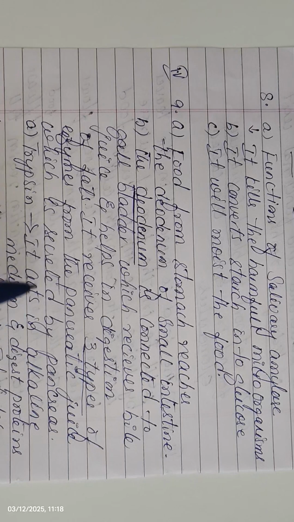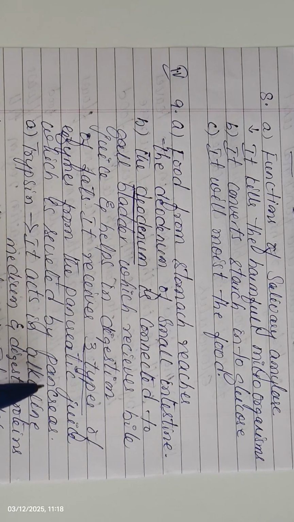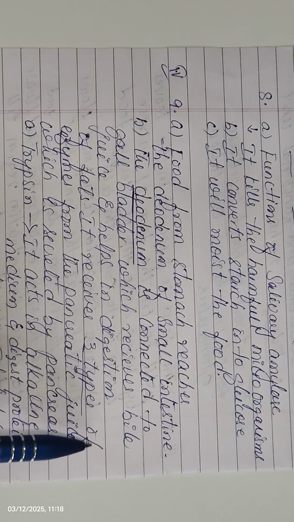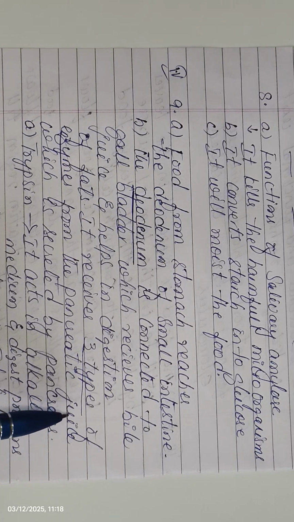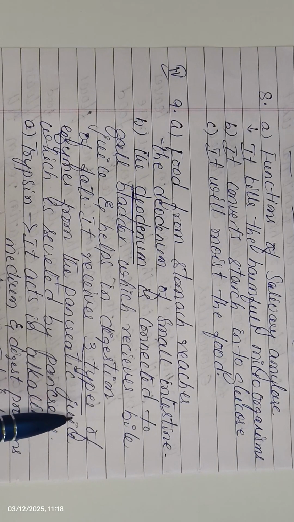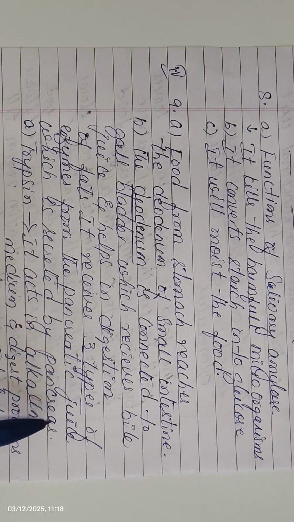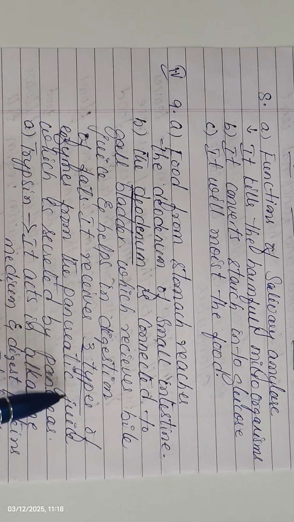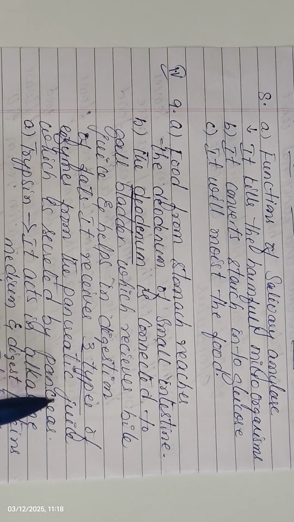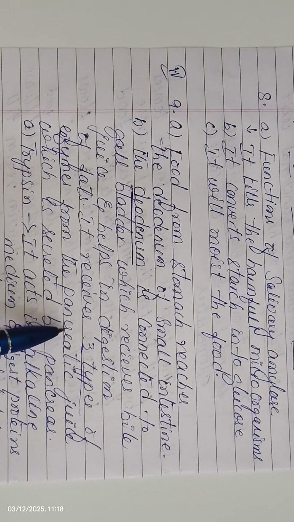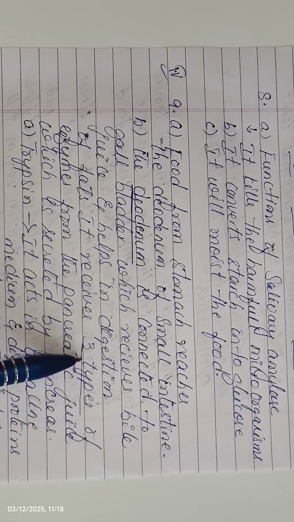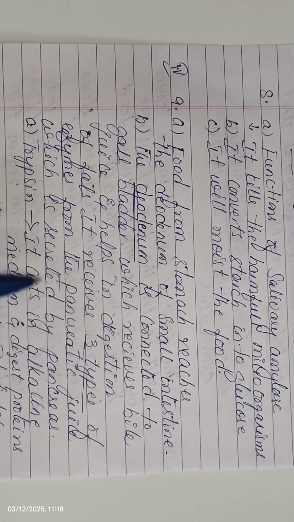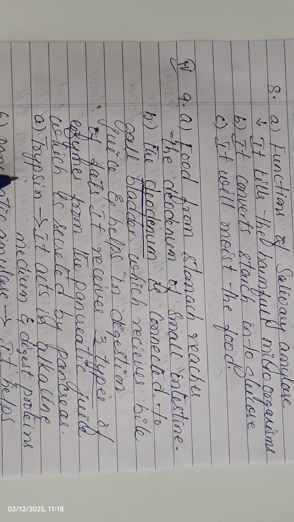That is pancreatic juice, which is secreted by the pancreas. In this first part of the small intestine, the duodenum, three enzymes are received from the pancreas for digestion. So the pancreas secretes pancreatic juice, which contains three types of enzymes. We'll see what the enzymes and their functions are.